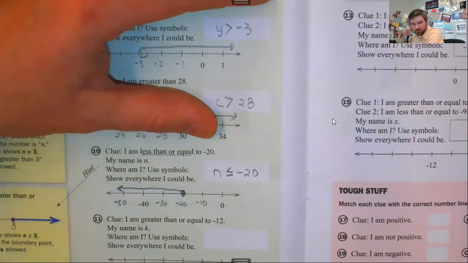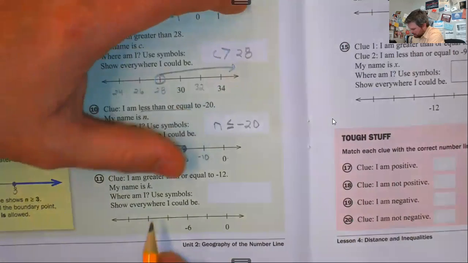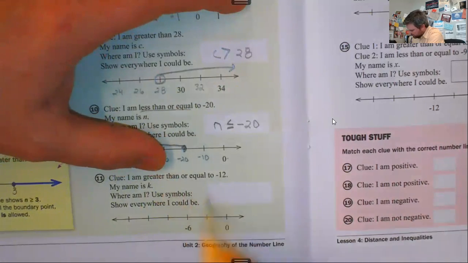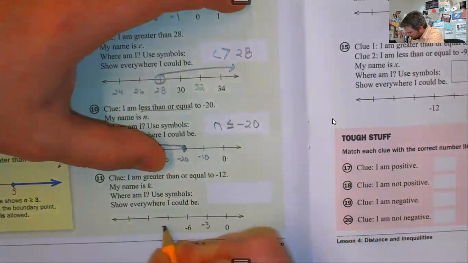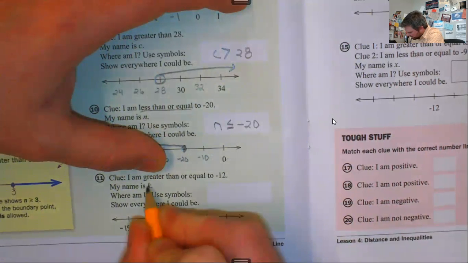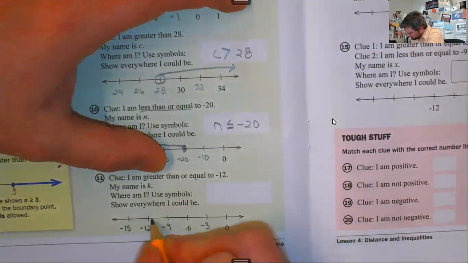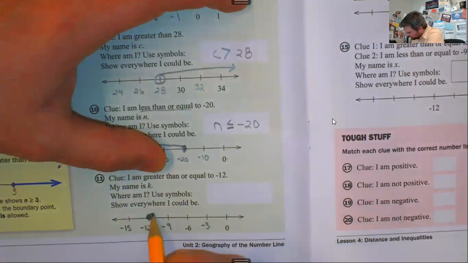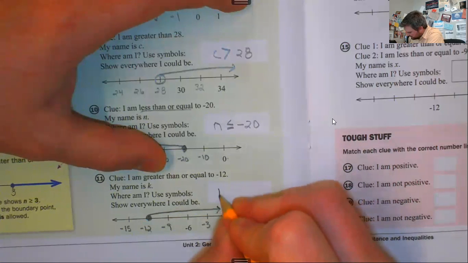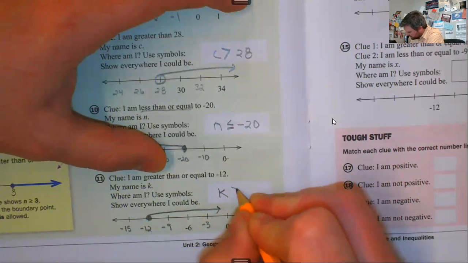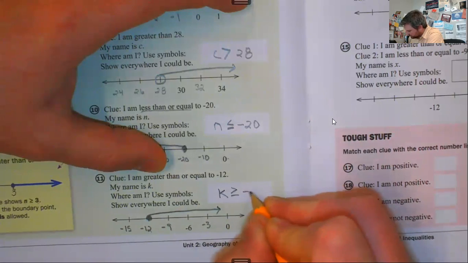Okay, and the last one here, I am greater than or equal to negative 12. Okay, so I got 0, negative 6, halfway between negative 3. So we're going by threes. So negative 9, negative 12, negative 15. Greater than or equal to negative 12. So that's a closed circle at negative 12. And the greater numbers are going to the right. My name is K. So K is greater than or equal to negative 12.